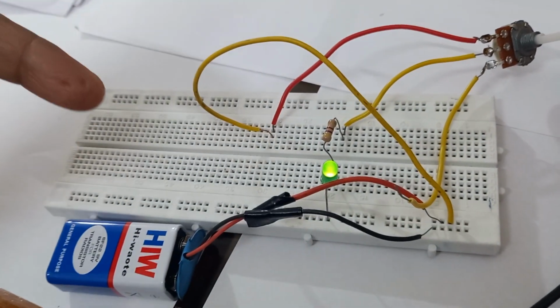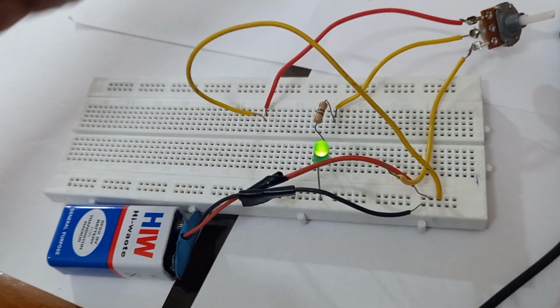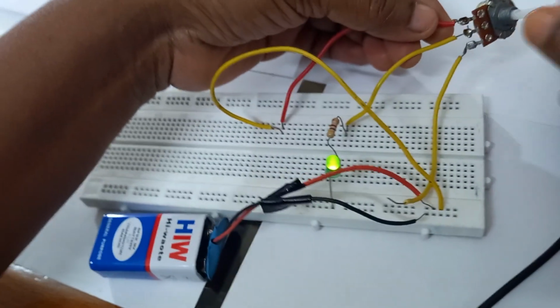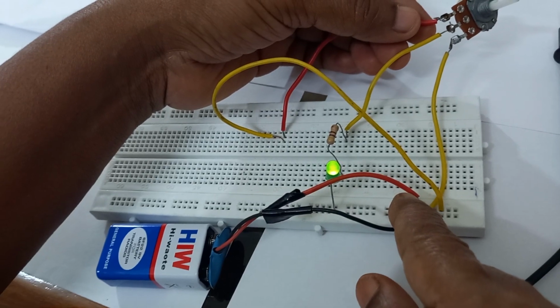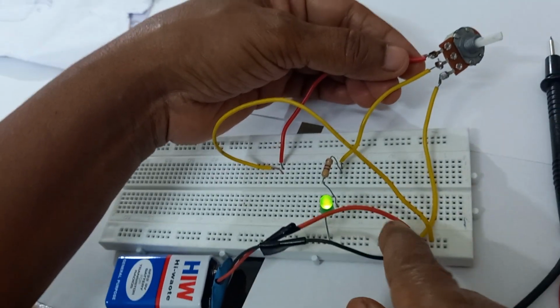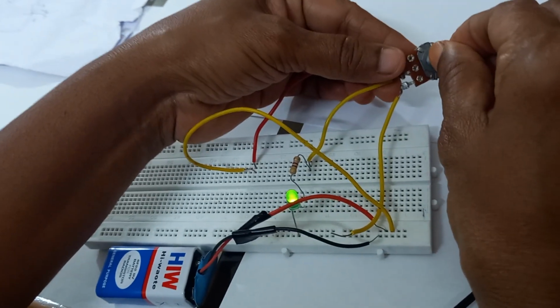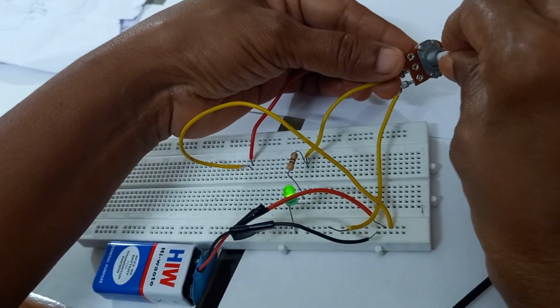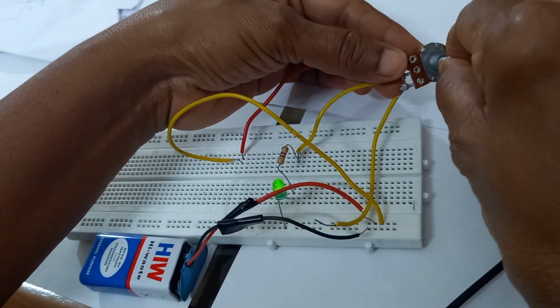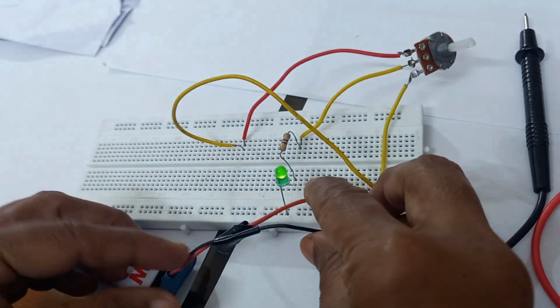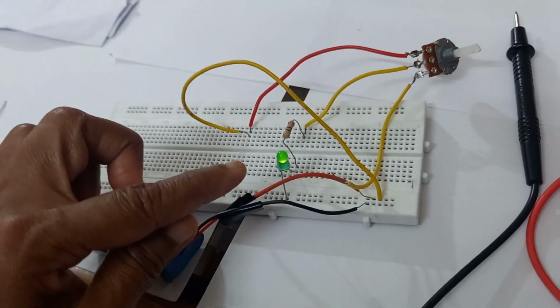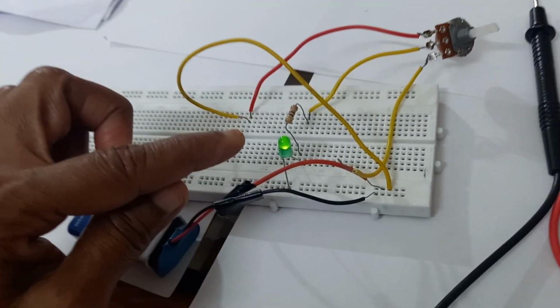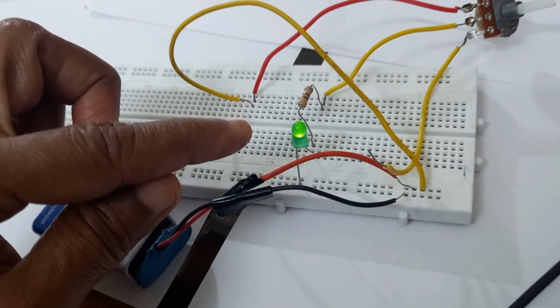I have used one more LED to show you. My wiper is in the minimum position, so it is glowing with this much intensity. Now I will move the wiper. You check the intensity level. See, now it is glowing with a low intensity because I have kept my potentiometer at a higher resistance.